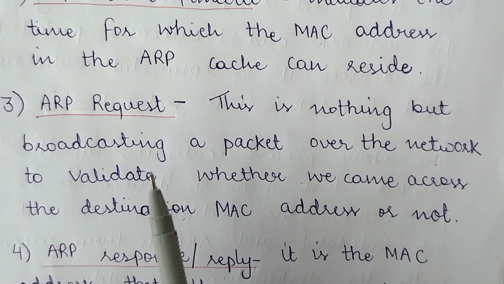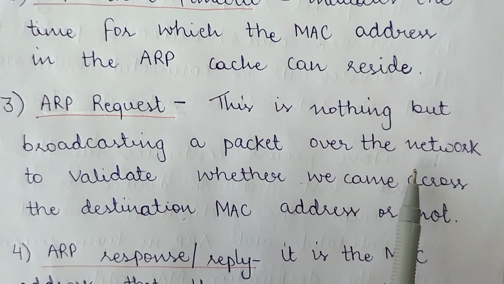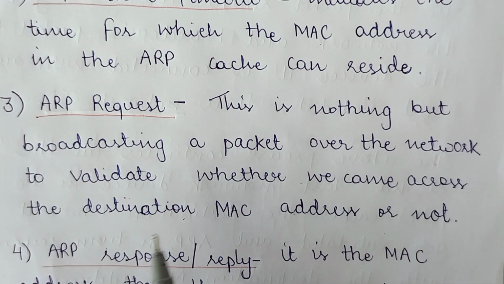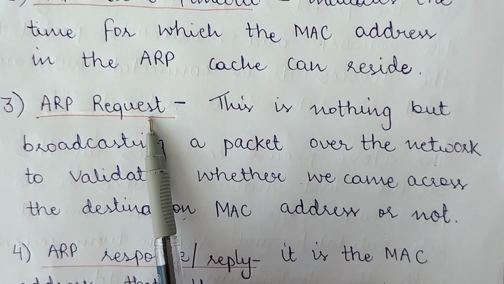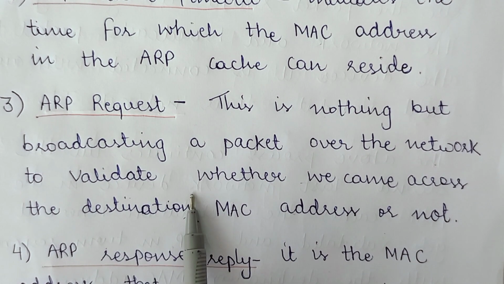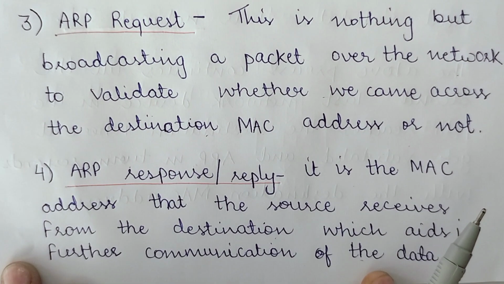Okay, third is your ARP request. Basically, this is the broadcasting of a packet over the network to do what? To validate whether we came across the destination MAC address or not. So you broadcast a packet over the network. When an ARP request is sent, what do you do? You broadcast a packet over the network to validate whether we have come across the destination MAC address or not.